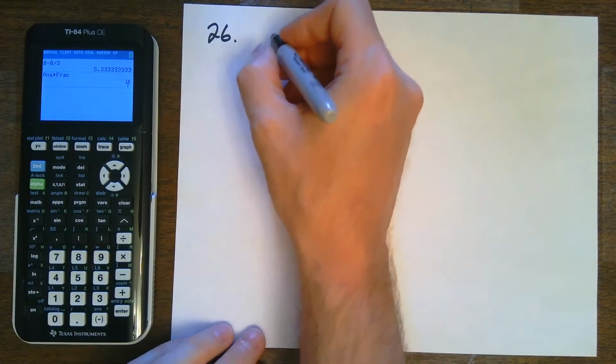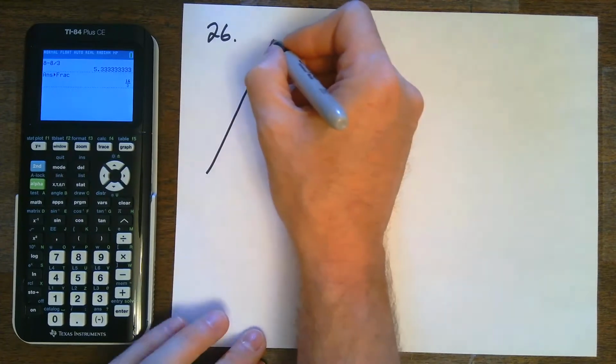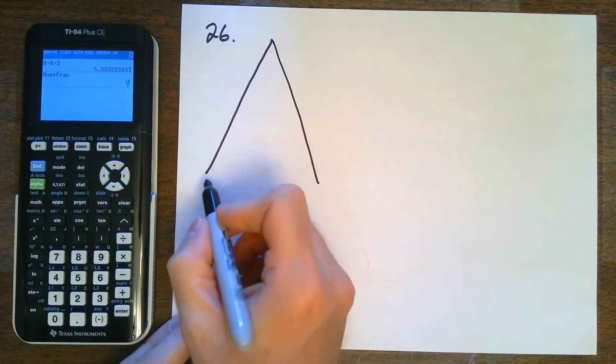It says, a right circular cylinder is inscribed in a cone with a height of h and a radius of r. Find the largest possible volume of such a cylinder. All right, so let's draw a diagram of what's going on here. First, here is my cone.